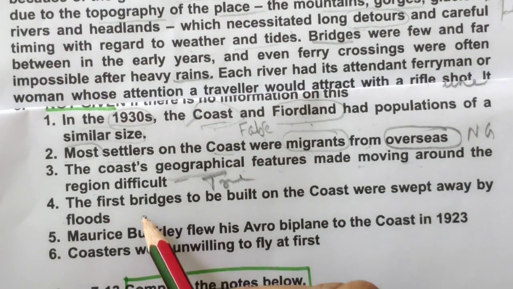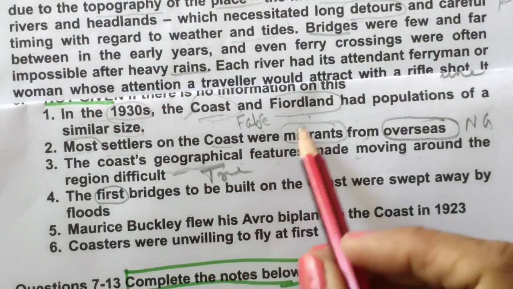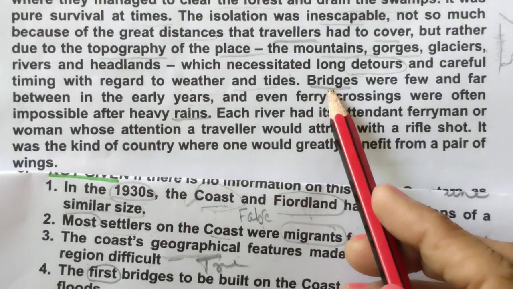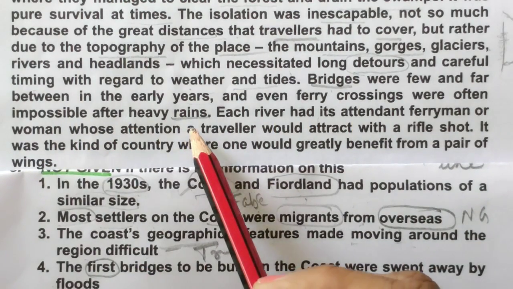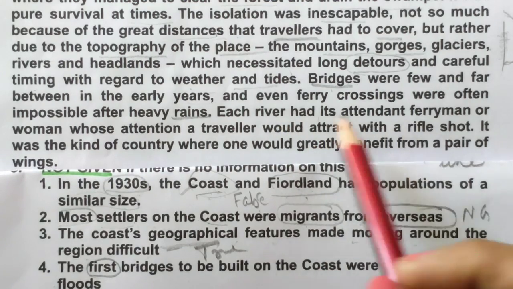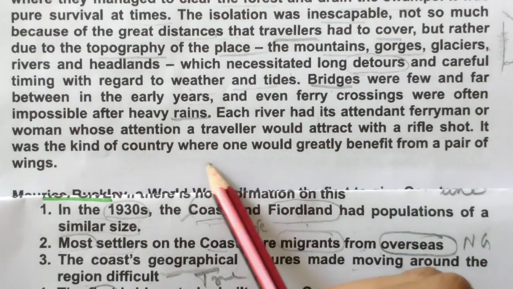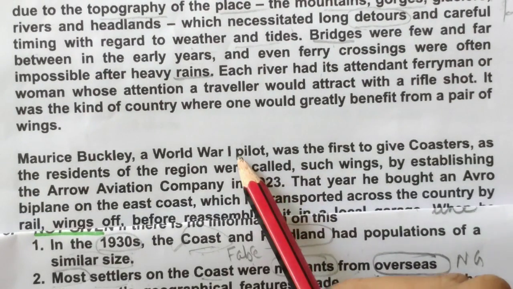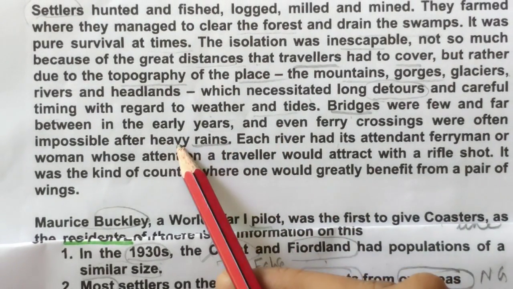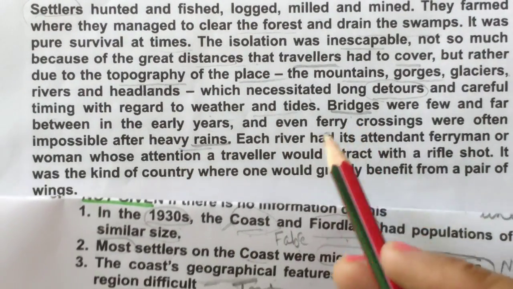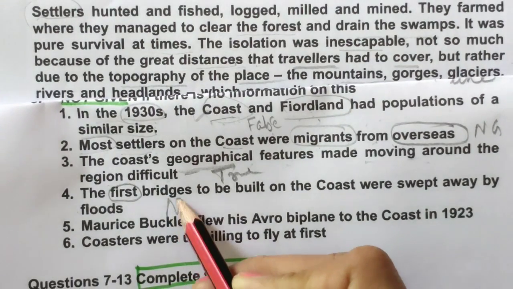Now coming to the next, fourth, the first bridges. The word bridge was here. See, these bridges they are talking about here. Bridges were few and far between in the early years, and even ferry crossings were often impossible after heavy rains. Each river had its attendant ferryman, woman. First bridge, where they are talking, some pilot is also there, a person's name is also there. So first bridges to be built on the coast were swept away by floods. Floods is there, no, after heavy rains, but the first bridges they are not talking about, so I will mark it not given.